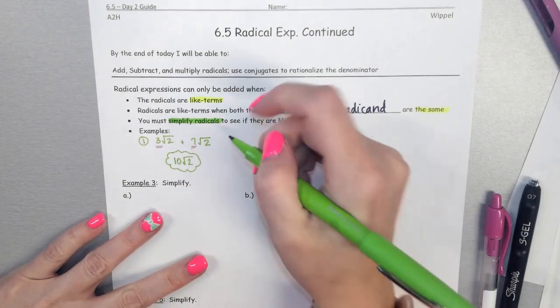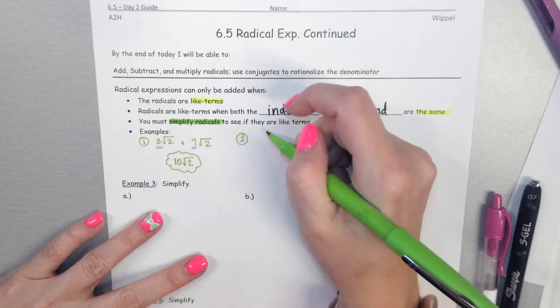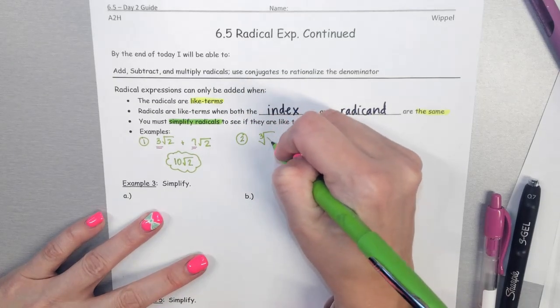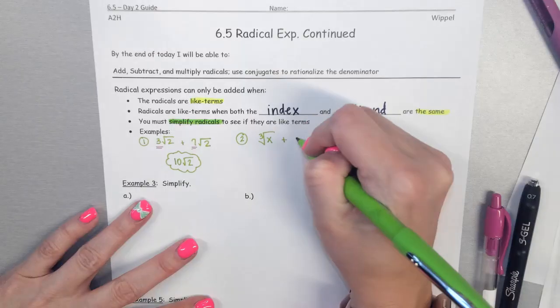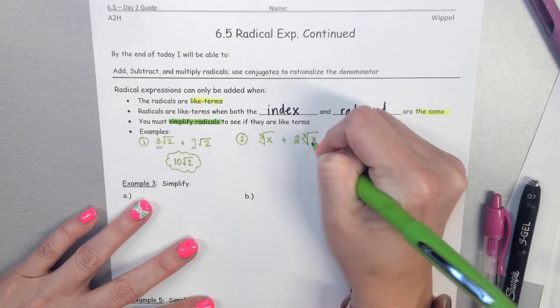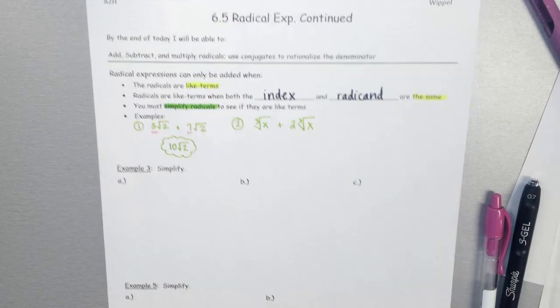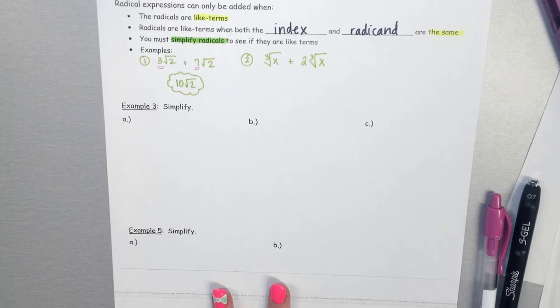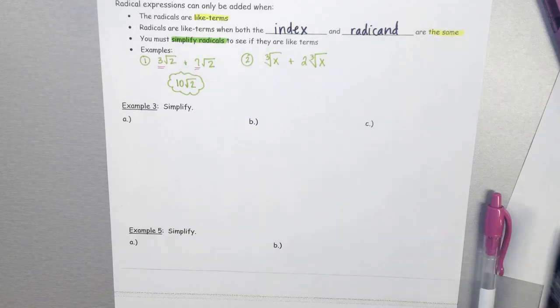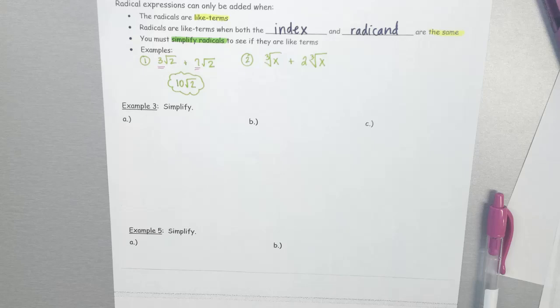All right, so based on that, I want you to try number 2. So we have the cube root of x plus 2 cube root of x. So the first thing you want to ask yourself, are these like terms? Do you have the same number underneath the radical? Yes.